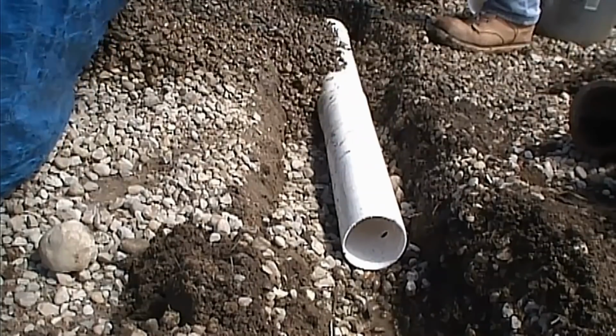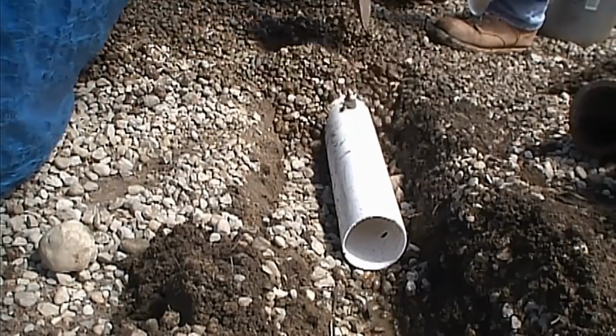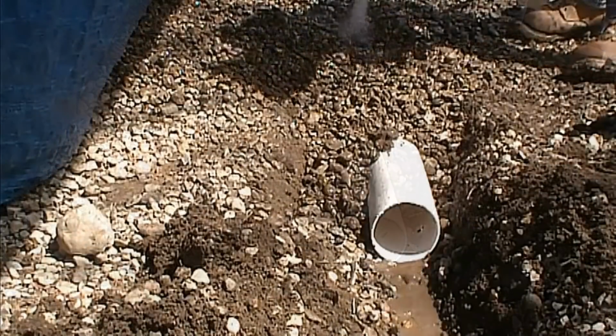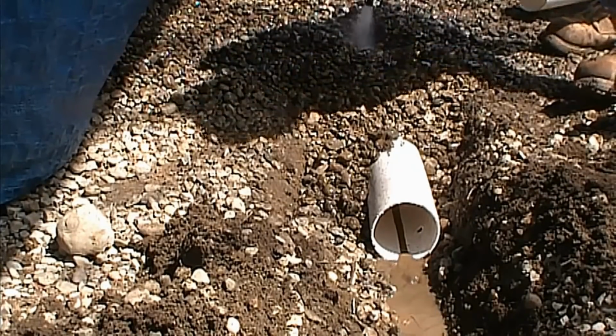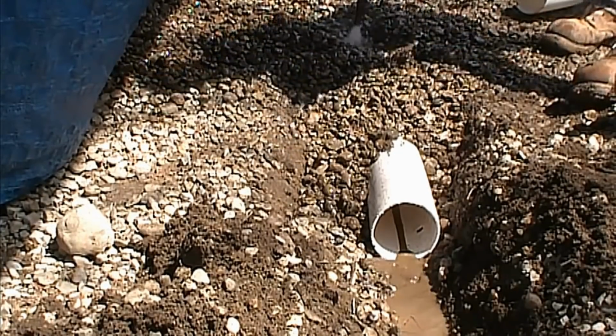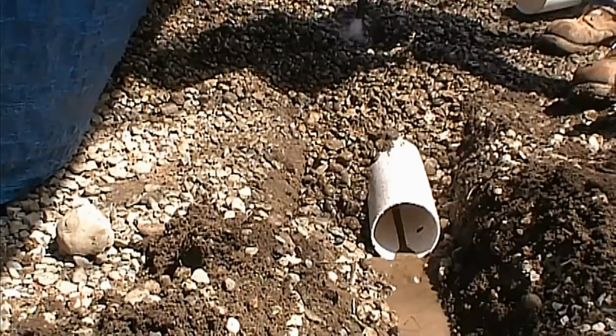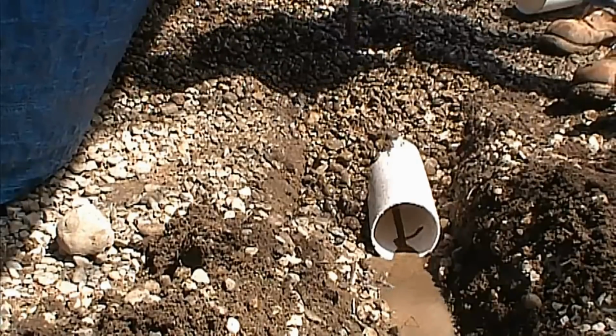We surround the pipe with gravel. That just allows more water to enter into that pipe. As the water rises underground, it floods up through the gravel into the pipe, and the pipe will carry that away.